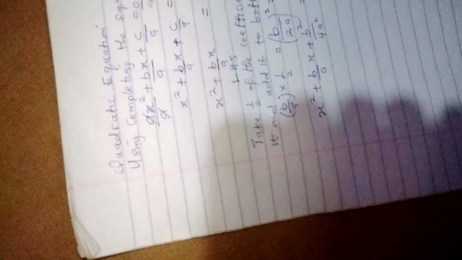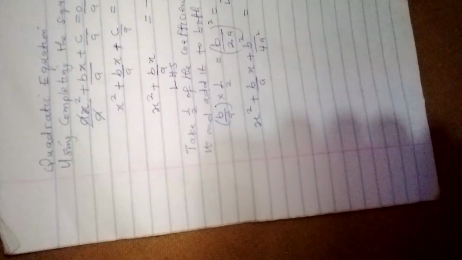So by adding to both sides, we have x squared plus b over ax plus b squared over 4a squared, then is equal to minus c over a plus b squared over 4a squared. So by so doing, we have succeeded in adding b squared over 4a squared to both sides, the left hand side equation and the right hand side equation. From here now we can continue.